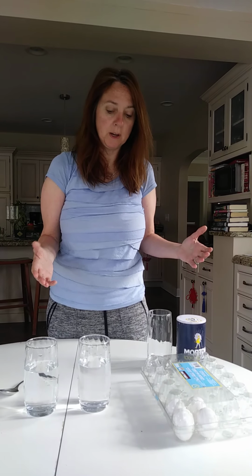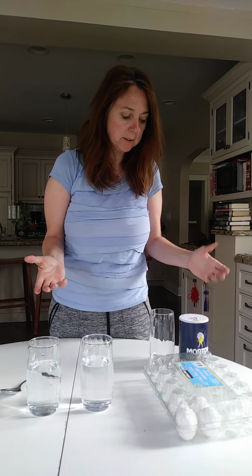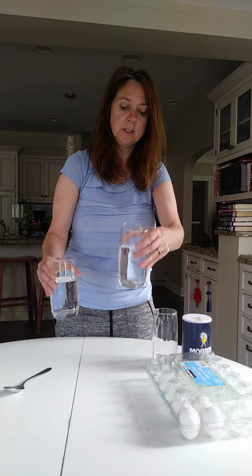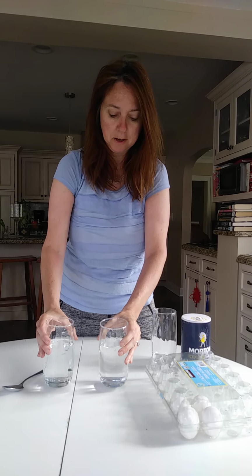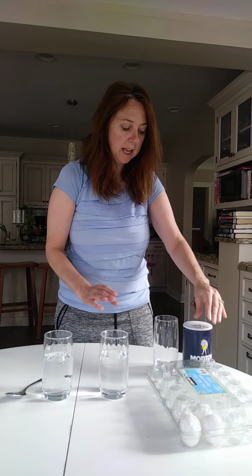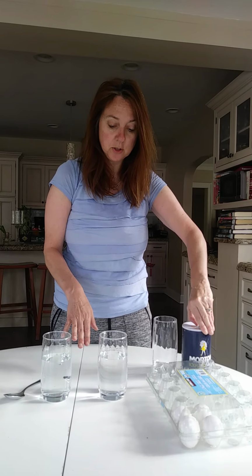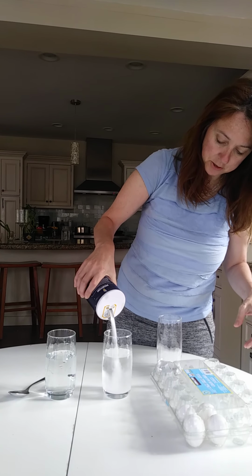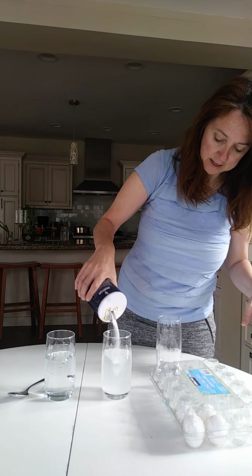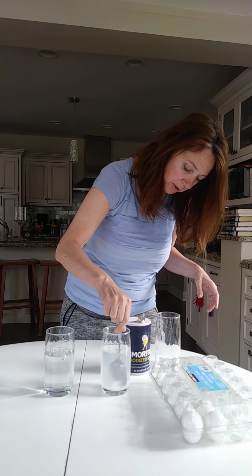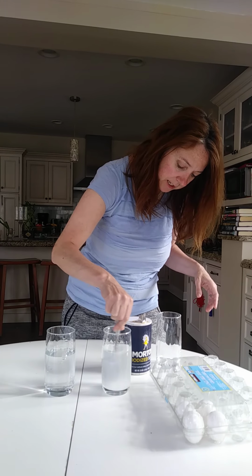So today we're going to do a simple experiment to show you the density of something else. In this case, we're going to do water and salt water. So I have just a glass of water in both cases, and I'm going to add some salt to one. You can see I'm adding a bunch of salt. For this experiment, I stir it around, make sure it's very salty.